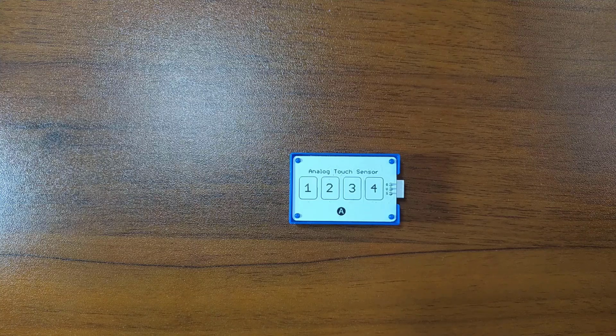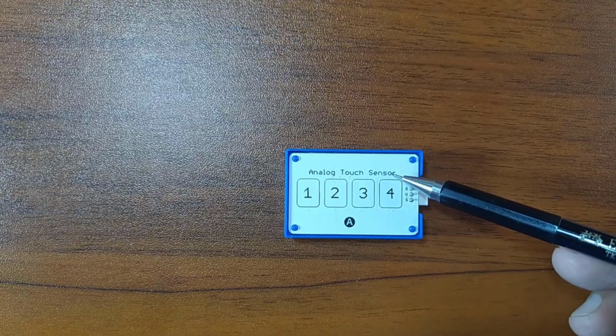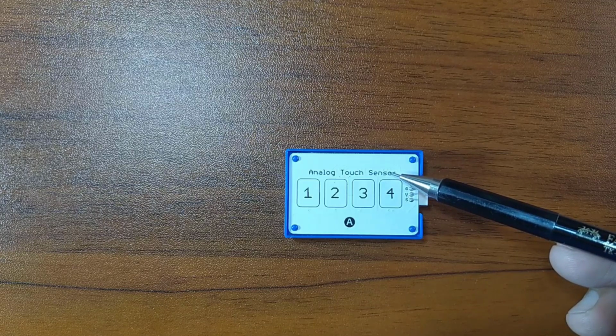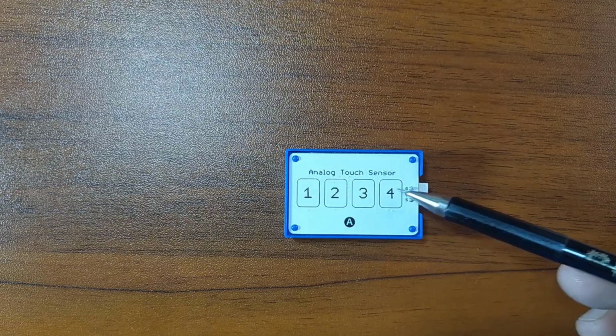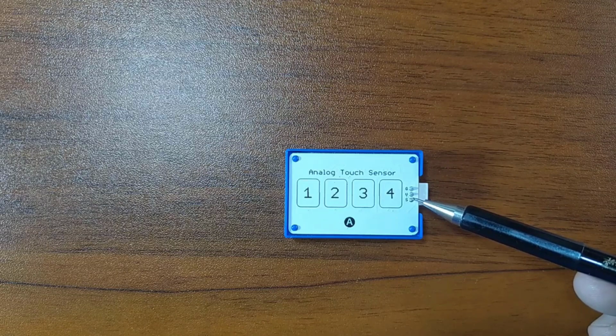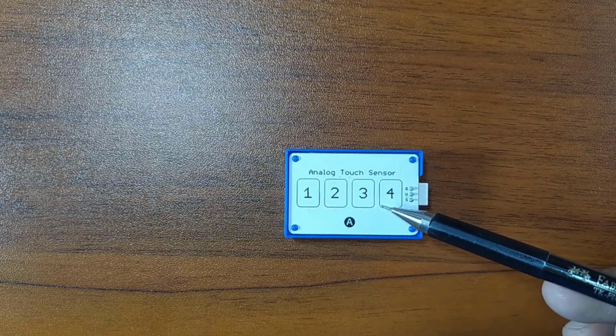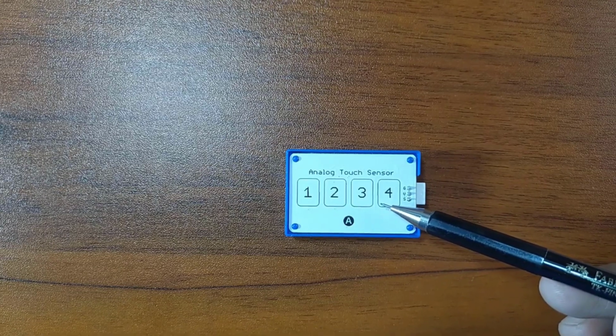Hi, in this video, I will demonstrate how you can use an analog touch sensor module interface to ESP32 using MicroPython programming language. What I have here is the analog touch sensor module from Gorilla Cell ESP32 development kit. This module is capable of providing 4 unique touch input on a single pin. In other words, each touch sensor corresponds to a different analog value.